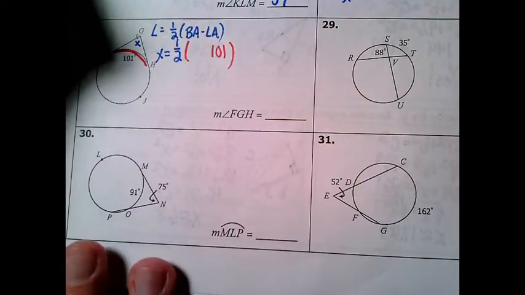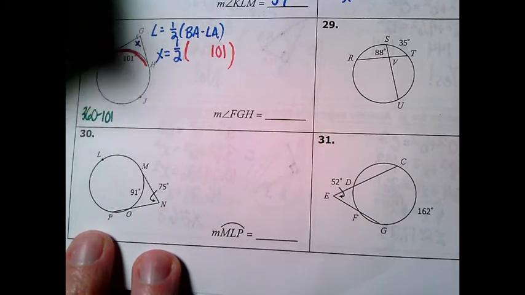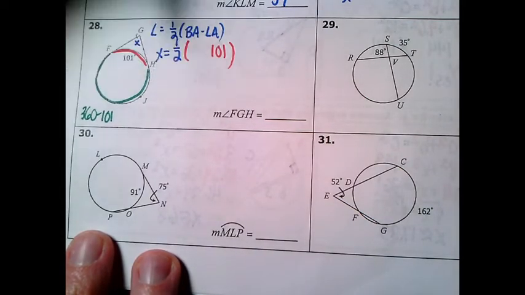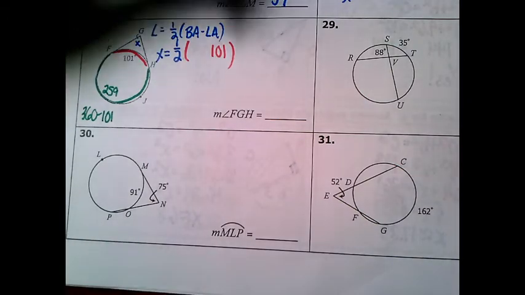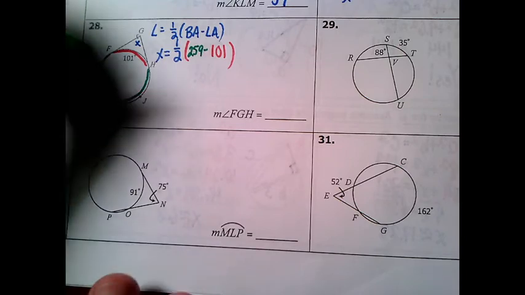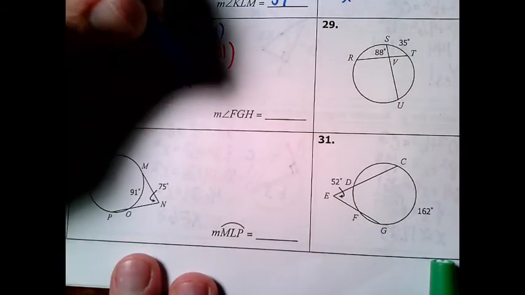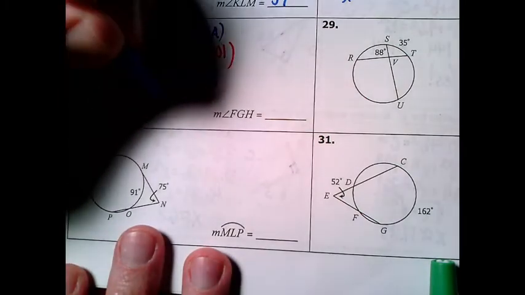My big arc would be 360 minus 101, because if I subtract out that red part, that's going to give me this, which is 259. So my big arc is 259 minus 101. 259 minus 101 is 158. So I get x equals 1/2 of 158. Half of 158 is 79 degrees.